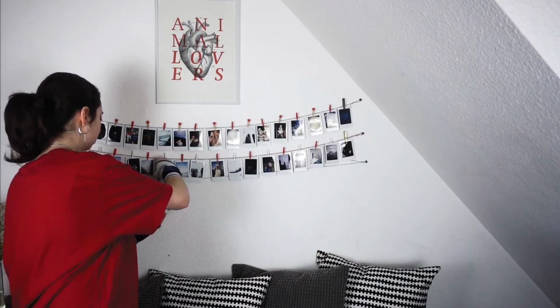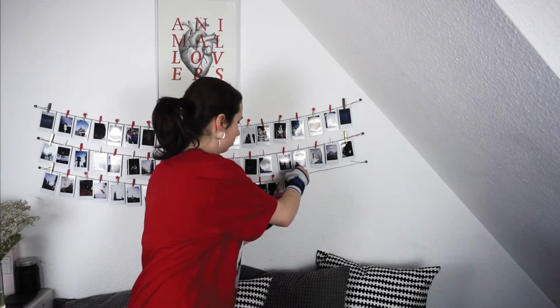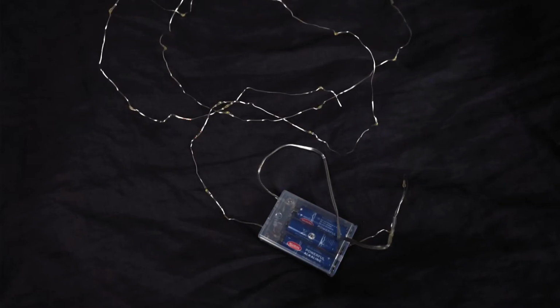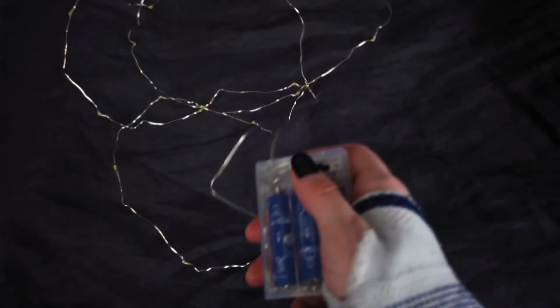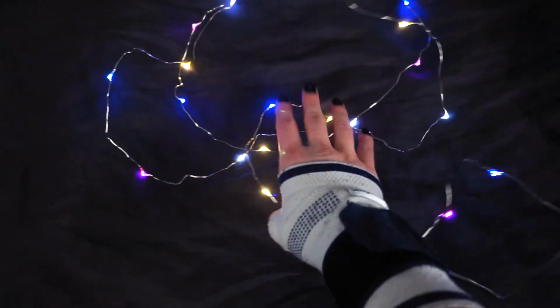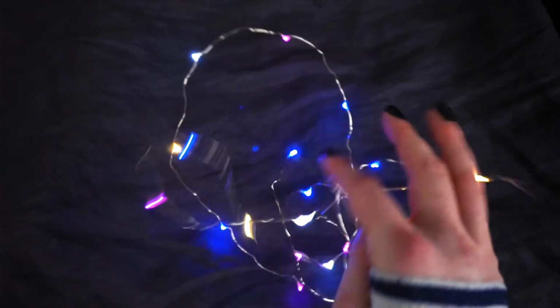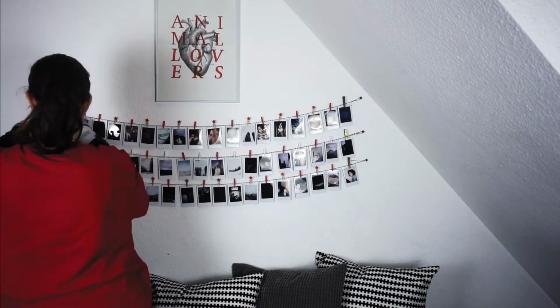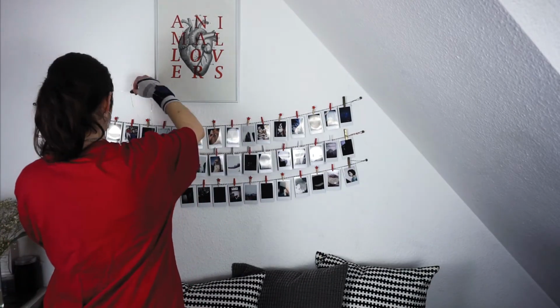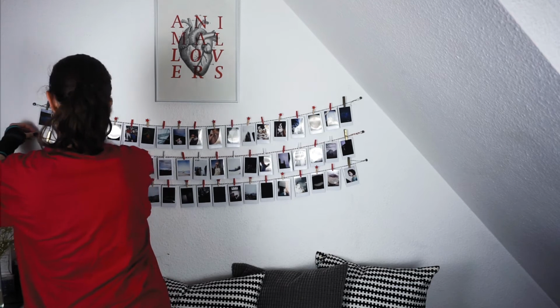But yeah, that's pretty much what I did, and then I just spent a while hanging up pictures. Once I had finished hanging up all the pictures, I just grabbed my fairy lights, and I was not expecting this, but the fairy lights apparently were colorful instead of just white, which wasn't really what I was hoping for, but that's okay, I guess. And I just proceeded to wrap the fairy lights around each of the photos.